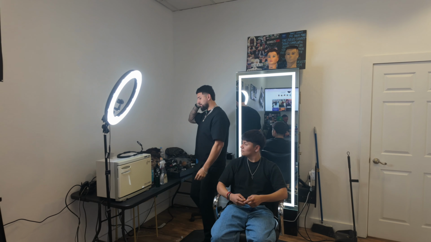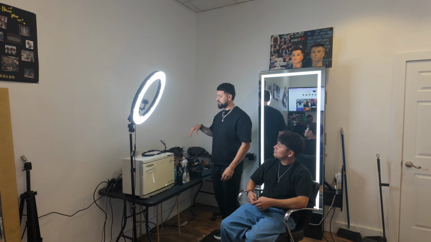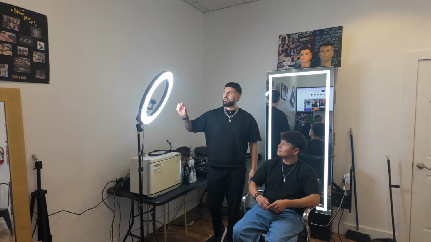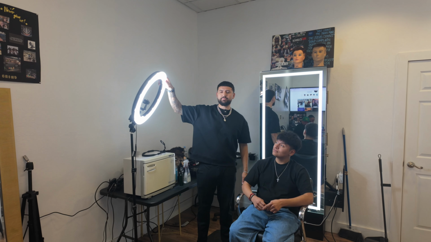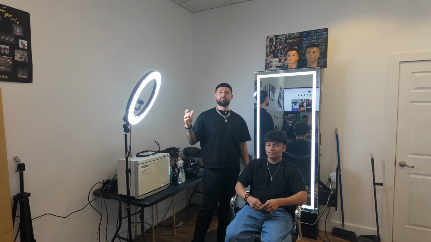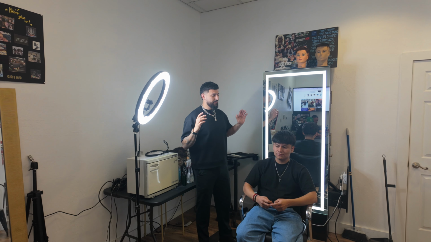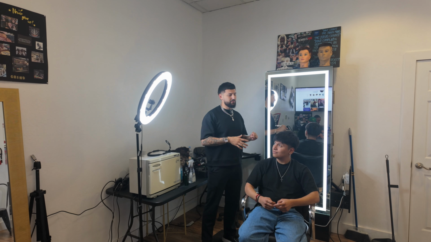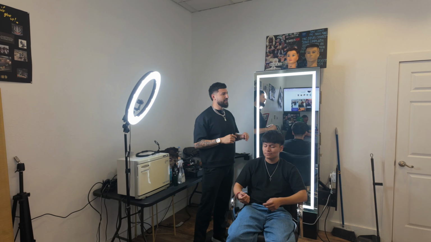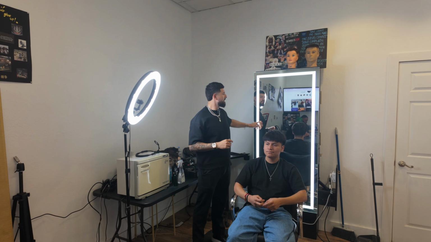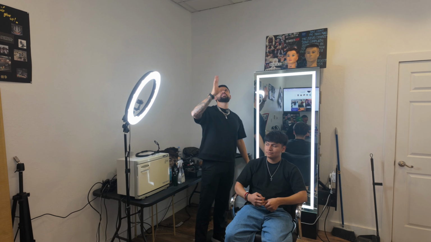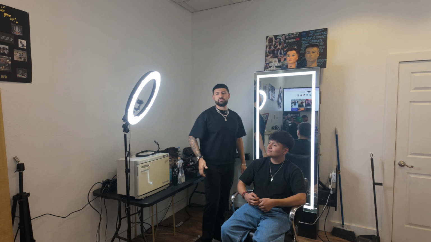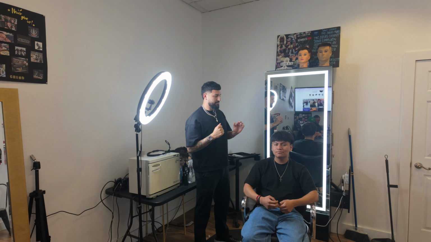All you need is a couple very simple things. First thing, number one, you want to have a ring light. Lighting is very important when you're creating content. You want to make sure that you have a direct light going towards the client, and then a secondary light, something like this on the mirror, and then obviously the ceiling lights. The more lights you have that are pointed directly at the client, the better.